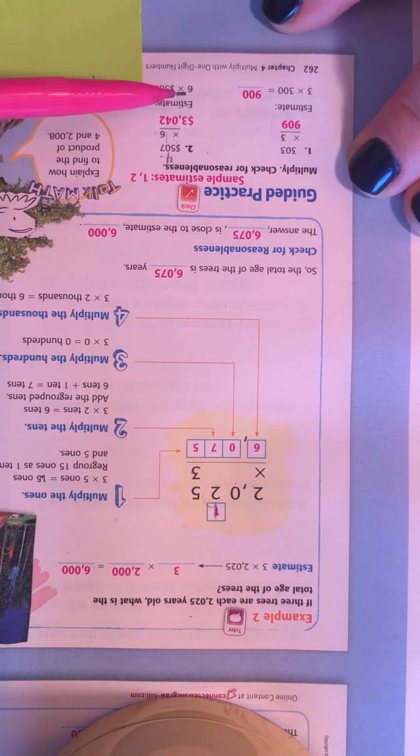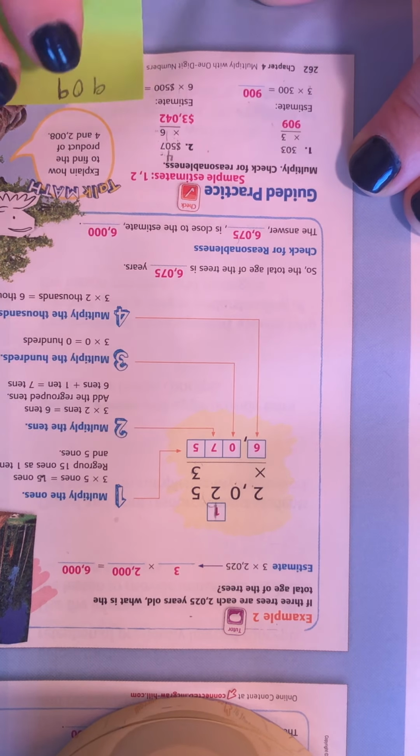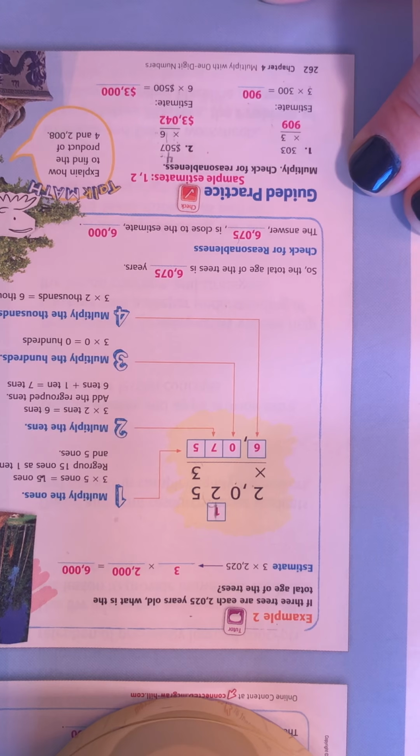Then if we were to round, 6 times 500, we know it's just asking 6 times 5, add 2 zeros at the end. So we do that. Our answer is going to be 3,000.